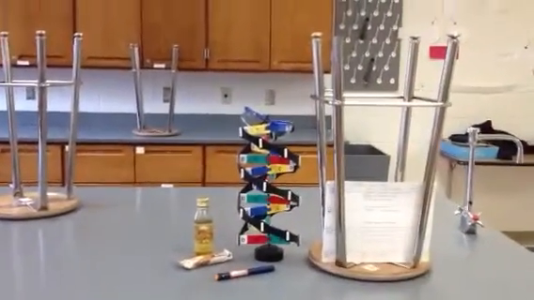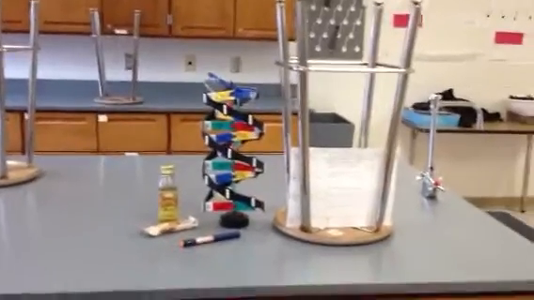We're rolling. They're organic molecules, and they're organic. Yay!